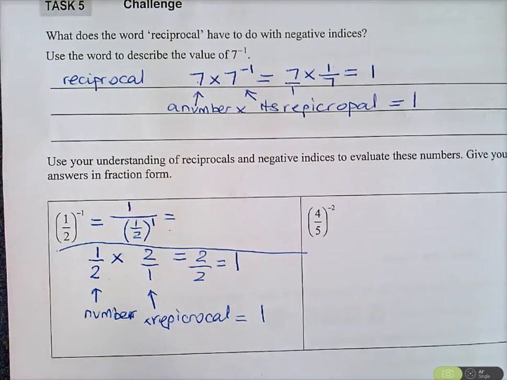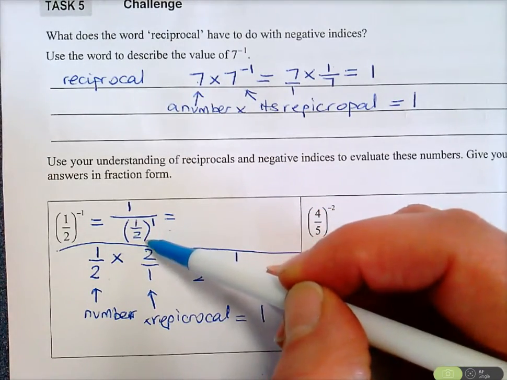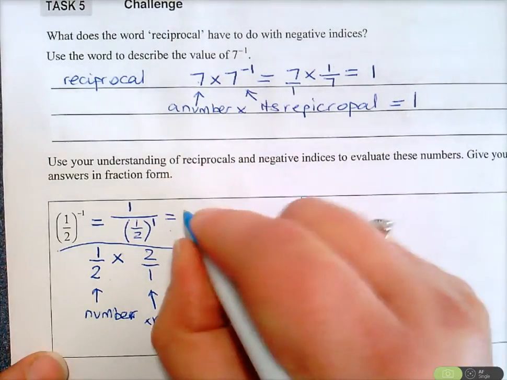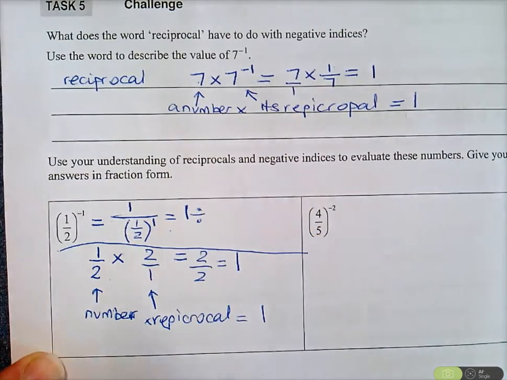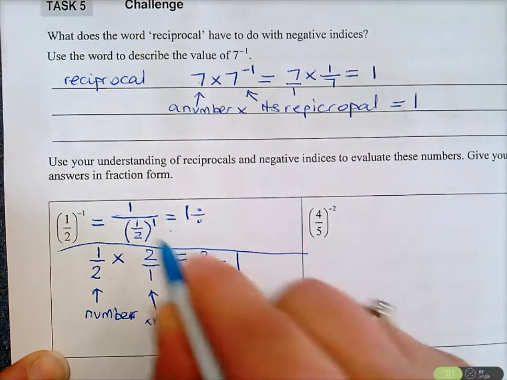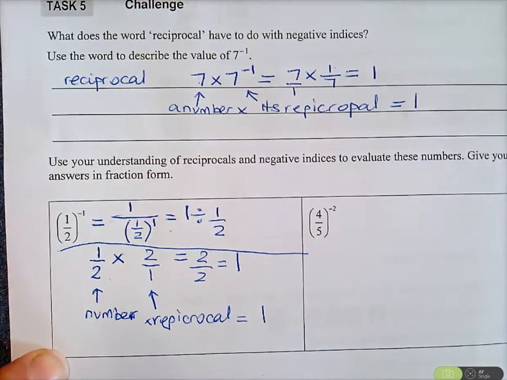Now, in maths, we don't like to see 2 fraction lines, vinculums. So I changed the major fraction line into a divide. So 1 divided by a half to the power of 1 is the same as 1 divided by a half. I don't need to put the power of 1, all right?